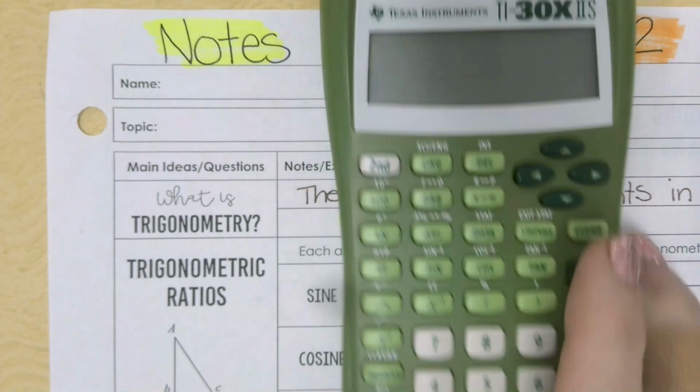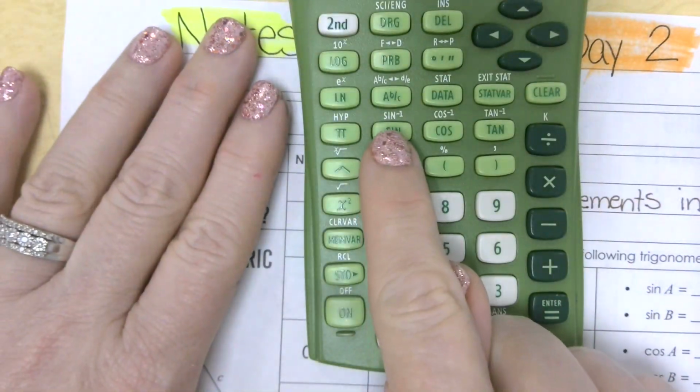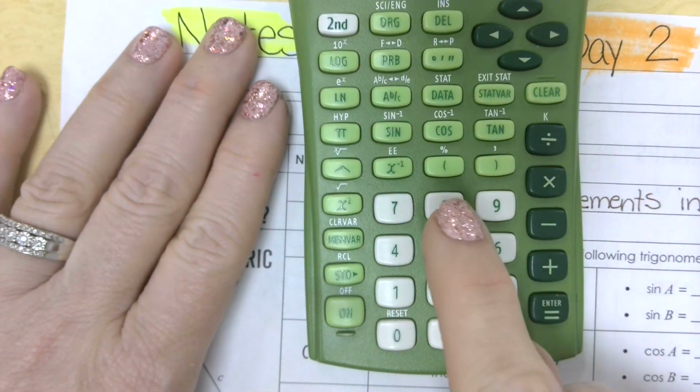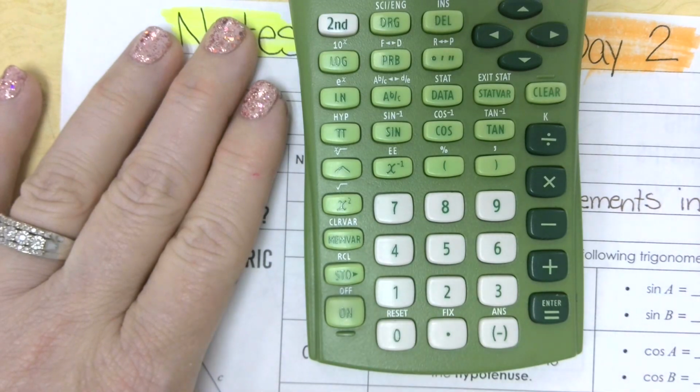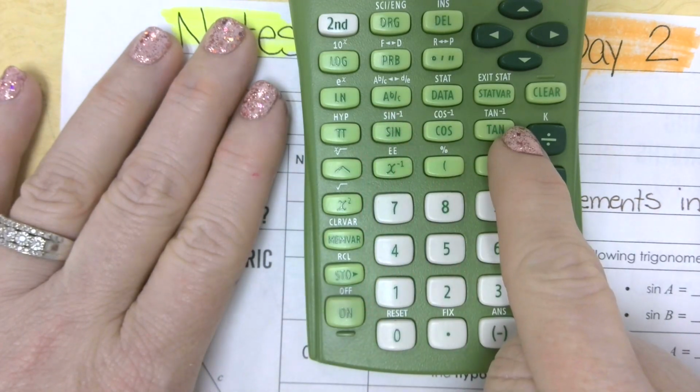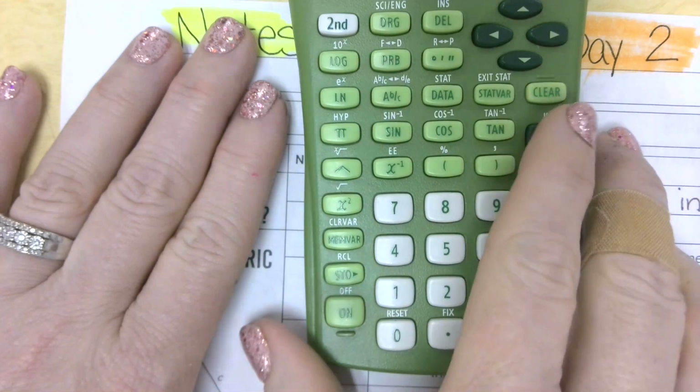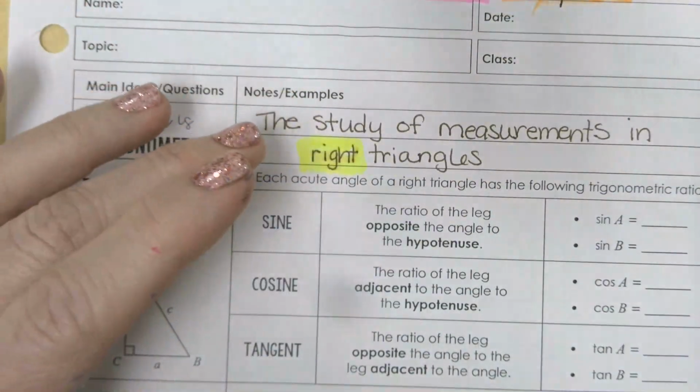You are definitely going to need your calculator. Your calculator has to have sine, cosine, and tangent. You are not going to be able to answer my questions if you don't have these keys on your calculator. You do have these on your phone. You have to turn your phone like this, and then those keys will show up on your phone as well. Okay, so here we go.